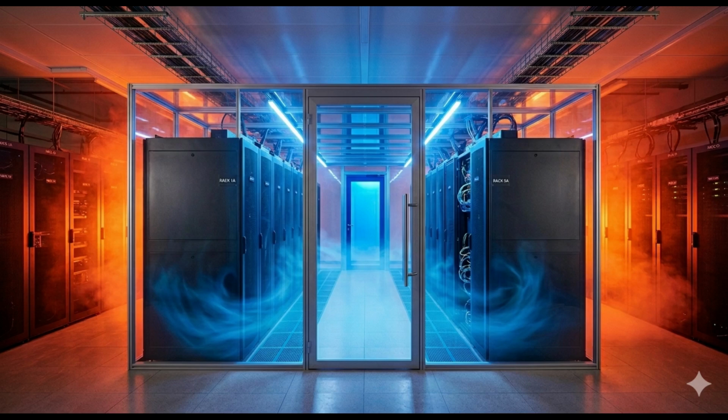And to make this work, you have to use containment. You can't just let the air mix. Containment is mandatory for high efficiency. You physically enclose the aisles with doors and roof panels. You are trying to eliminate mixing losses, or what we call thermodynamic short circuits.